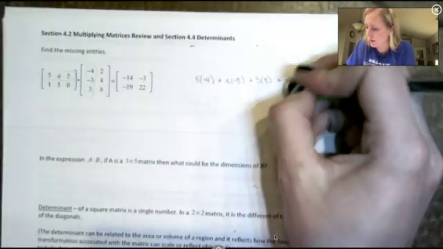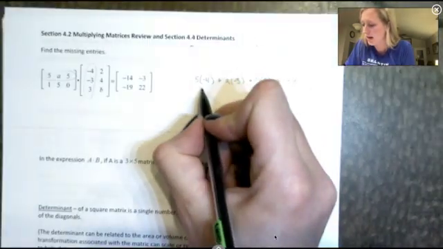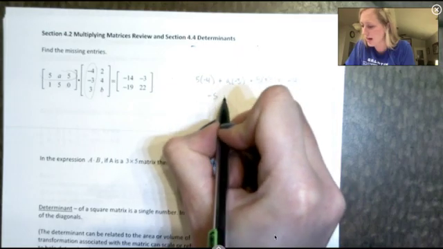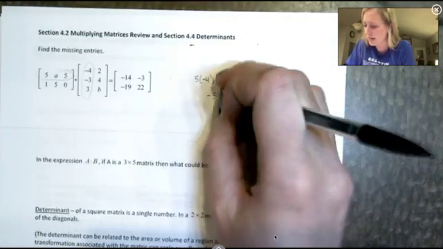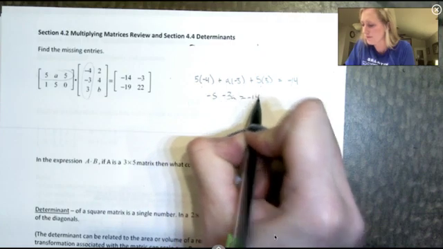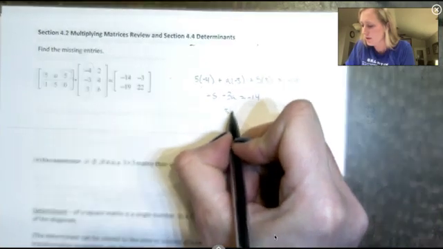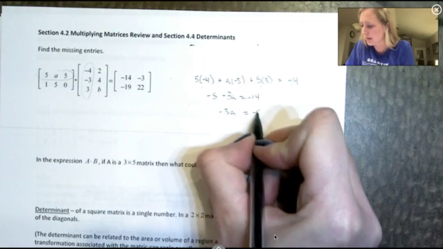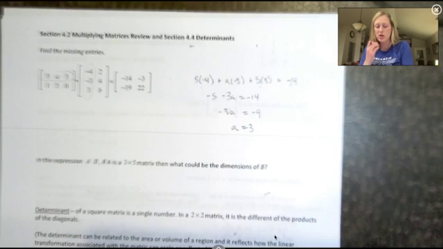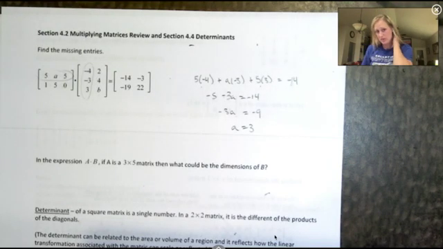Sorry, that's a terrible looking one. There we go. So I've got -20 plus 15 is -5 minus 3A equals -14. Add 5. So -3A equals -9. So A then has to be 3. We can do a really similar thing for B.